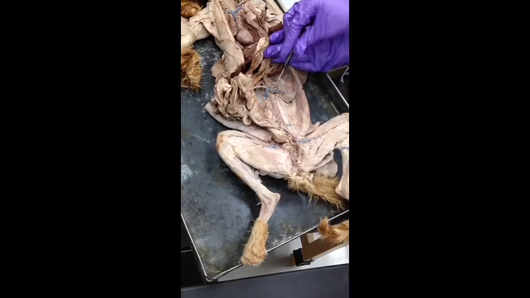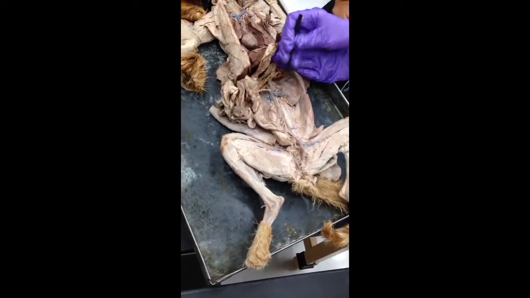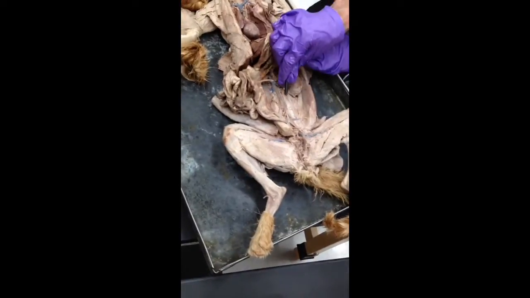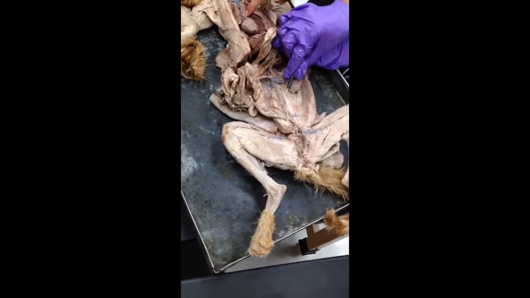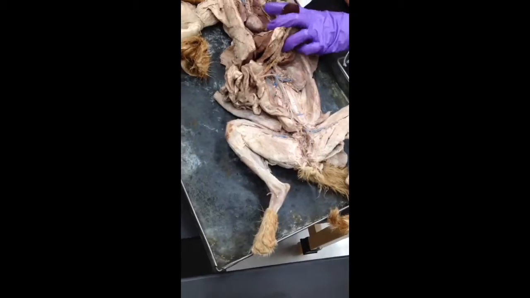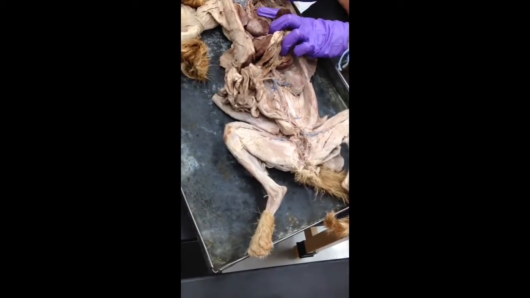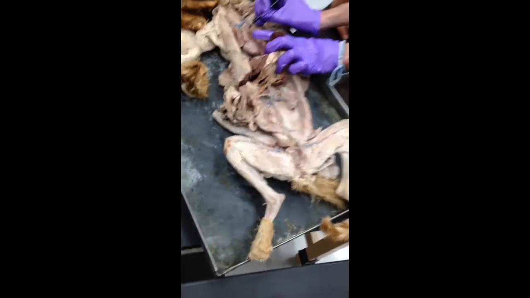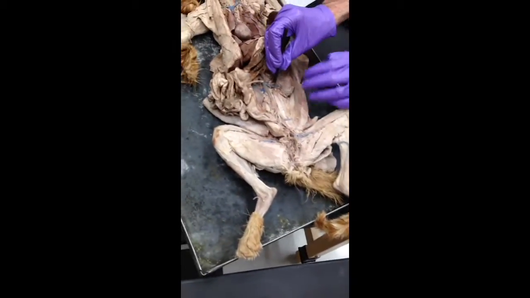Most of your blood is in your veins, so that's why the veins are always so gigantic relative to the arteries. There's the dorsal aorta. Is that also the dorsal aorta? No, that's the subclavian artery. This is the subclavian. No, that's the innominate. Okay. Right. Gotcha. And you have the dorsal aorta.